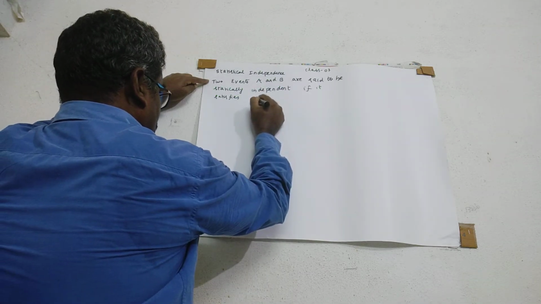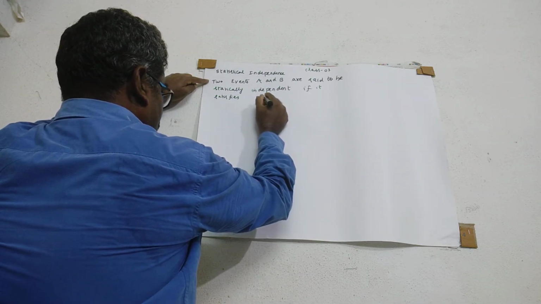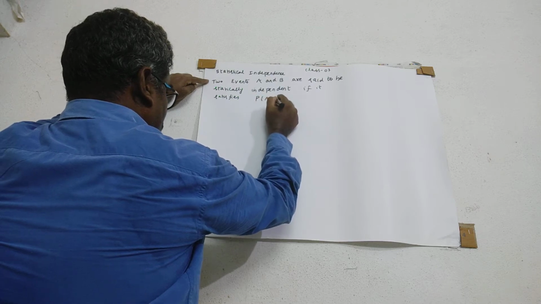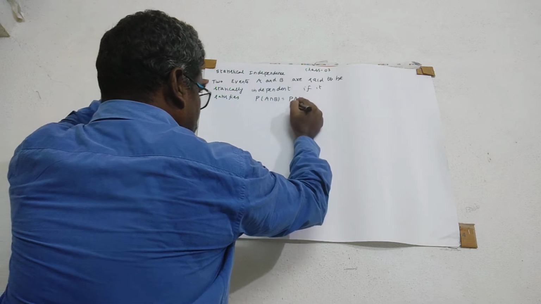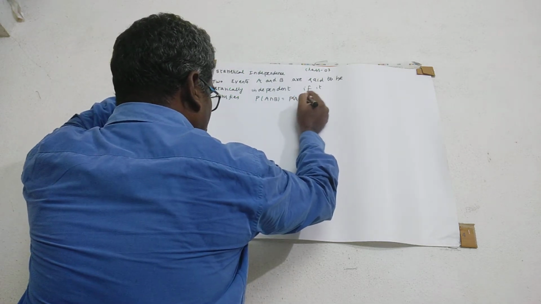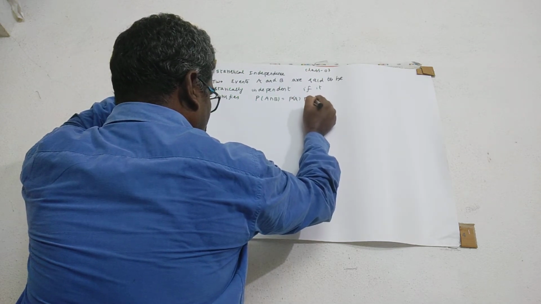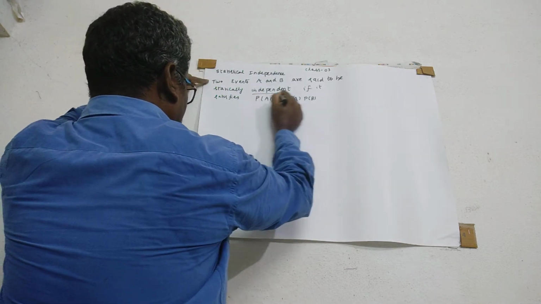What is that equation? P of A intersection B is equal to P of A into P of B. Let me highlight this here.